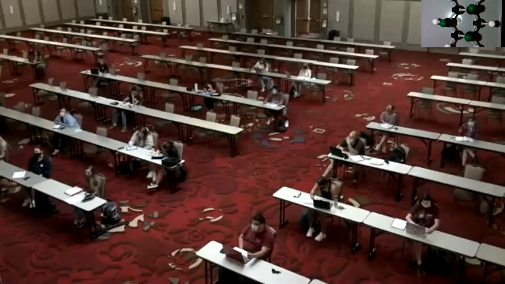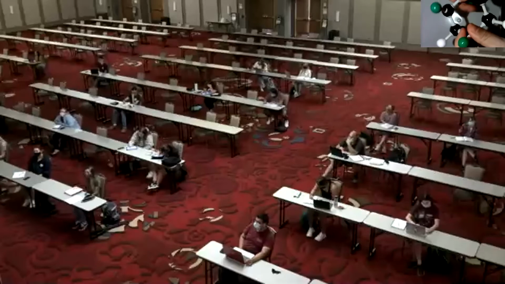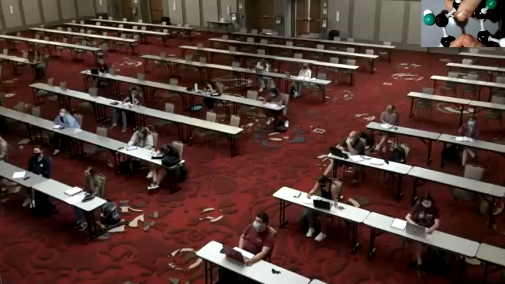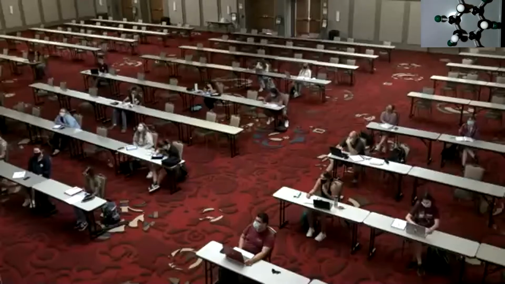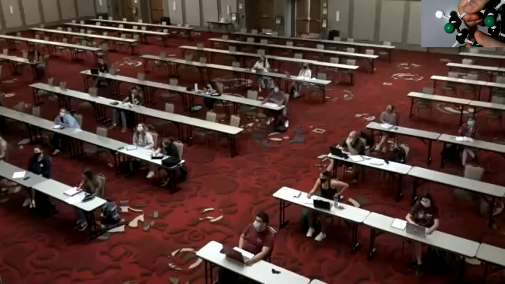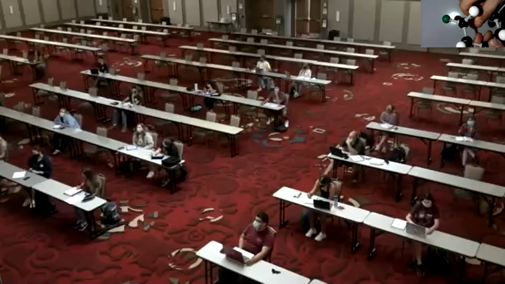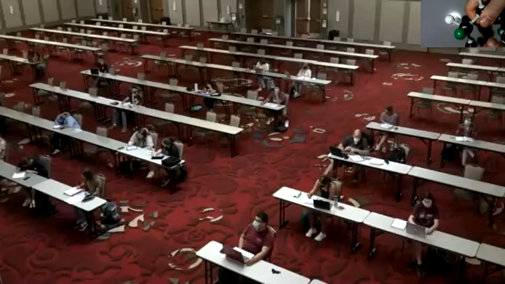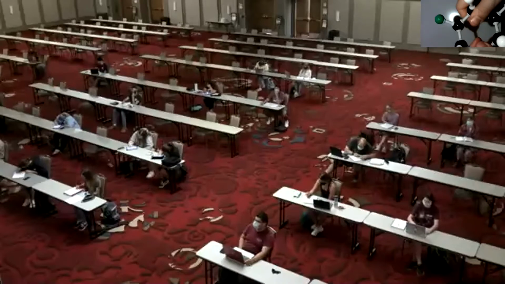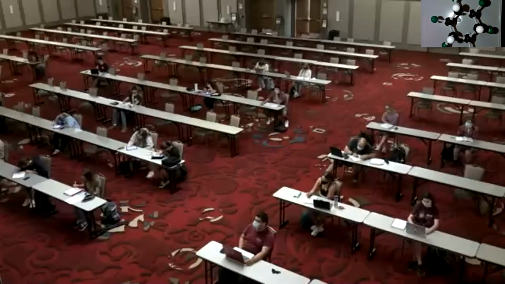So one other thing that I hope you all noticed: anyone notice anything regarding the axial and equatorial positions after a ring flip? And again, nothing up my sleeve. My hands never left my wrists. What happened to the axial and equatorial positions? Yeah, they switched. And that's always going to be the case. Every ring flip conformational change interconverts the axial and equatorial positions, so that what had been axial is now equatorial, and what had been equatorial is now axial. That's always going to be the case.